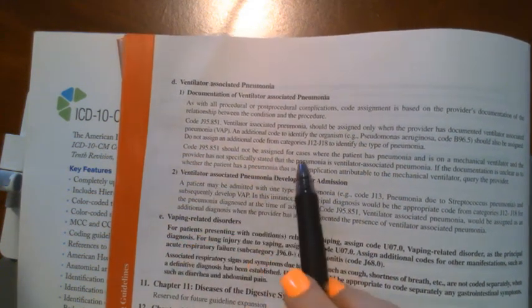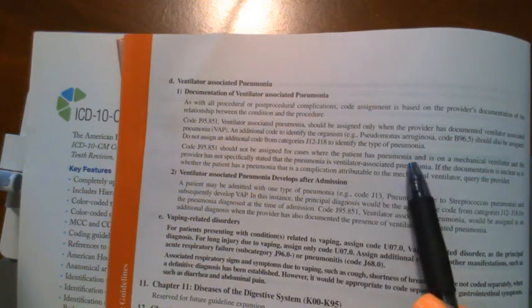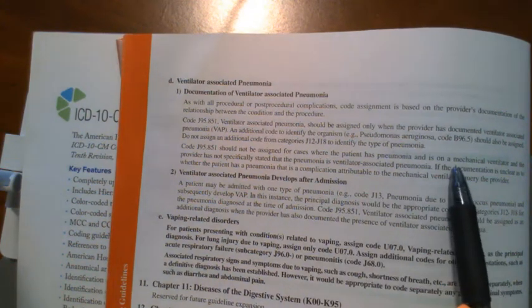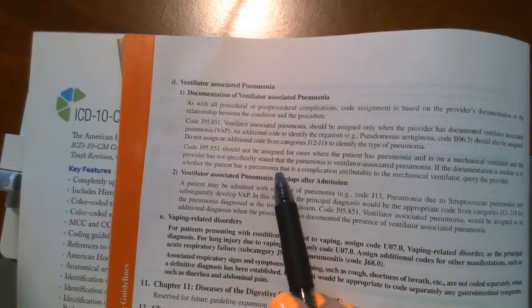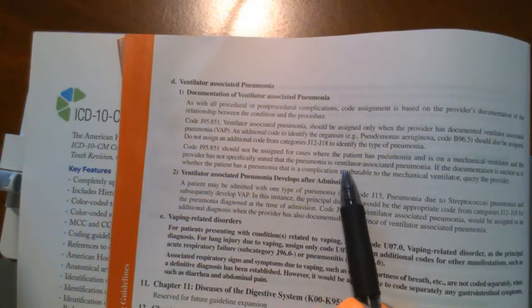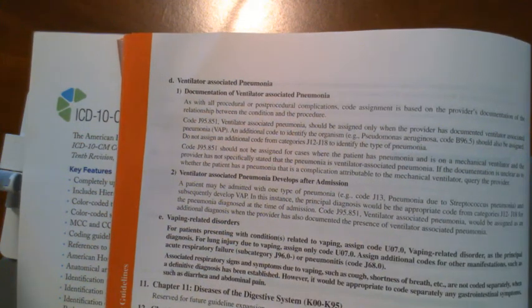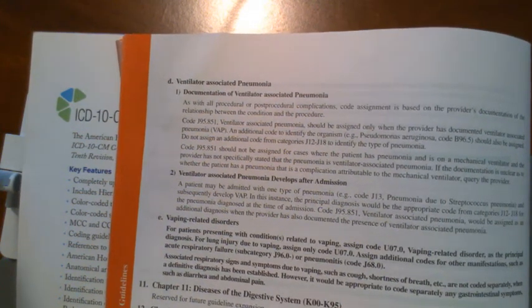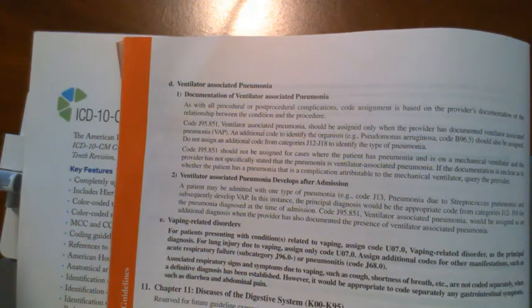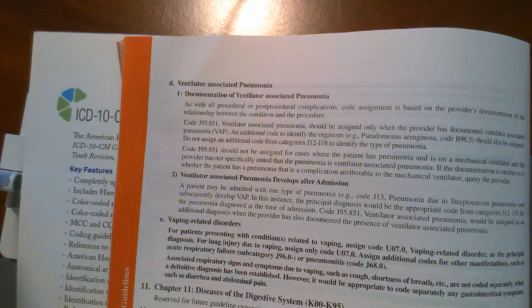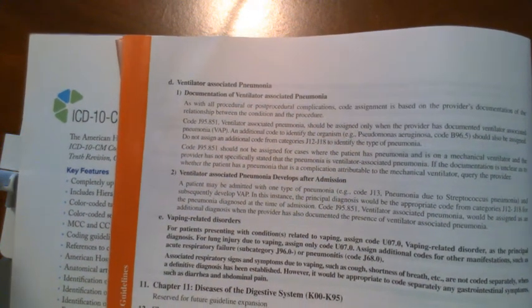J95.851 should not be assigned for cases where the patient has pneumonia and is on a mechanical ventilator, and the provider has not specifically stated that the pneumonia is vent-associated. If the documentation is unclear, then we want to ask our provider to clarify this, and we would do that through a provider query.